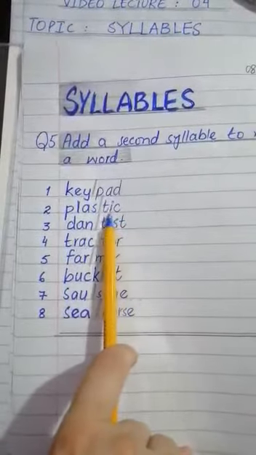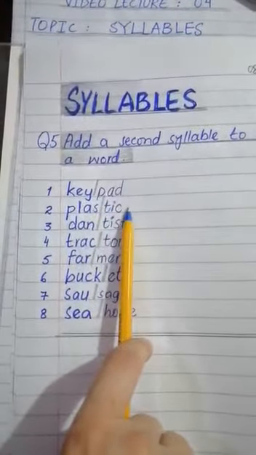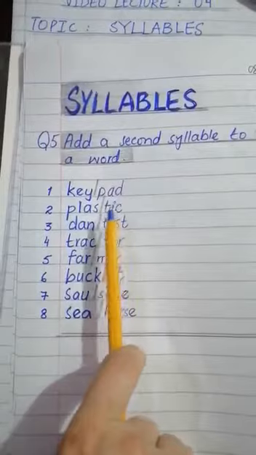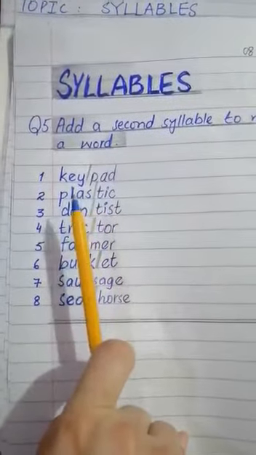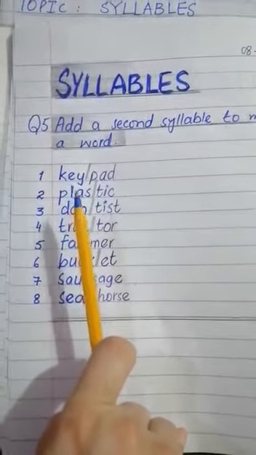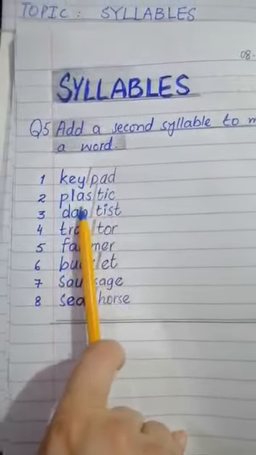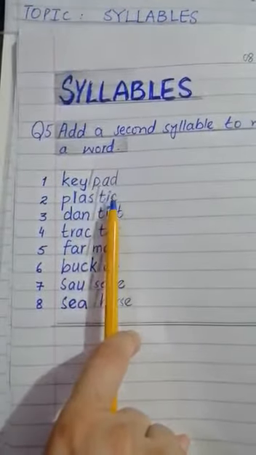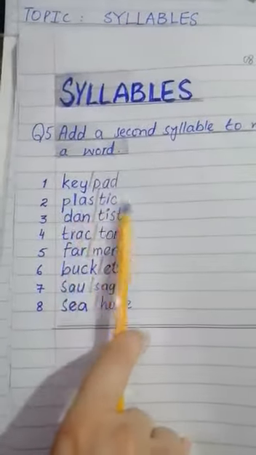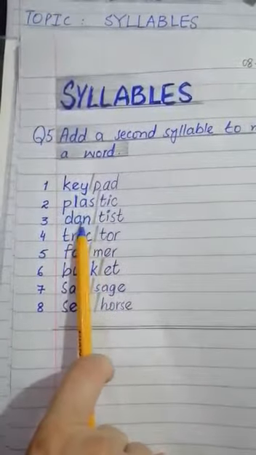And here I have added tick. In tick it is producing a sound of I, okay. So plastic.